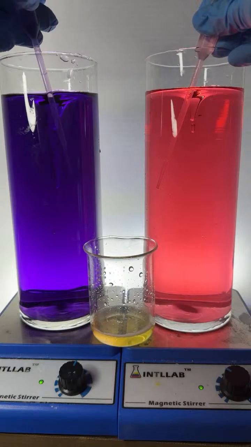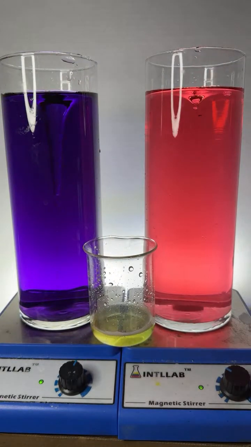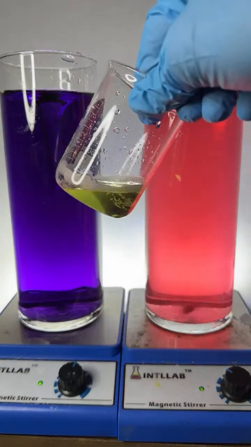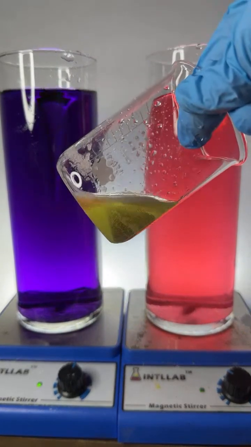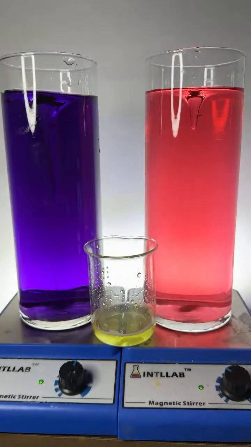And you'll notice, I'm just trying to get a green color is all I'm trying to do. Sure enough, they neutralize each other, right? Green means neutral. This isn't quite green. It's like a yellow green, but you get the idea.